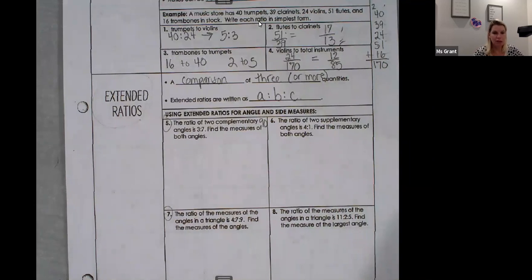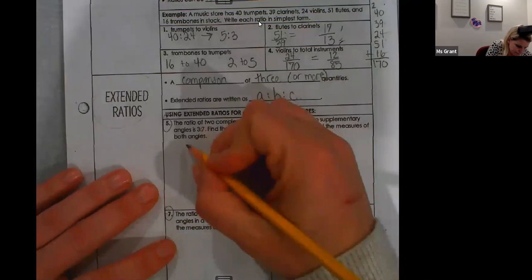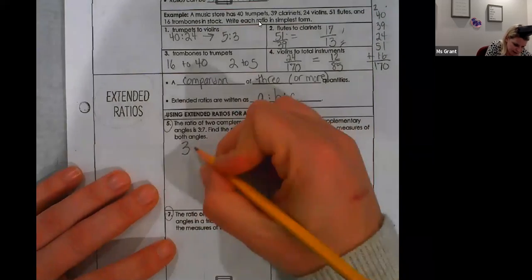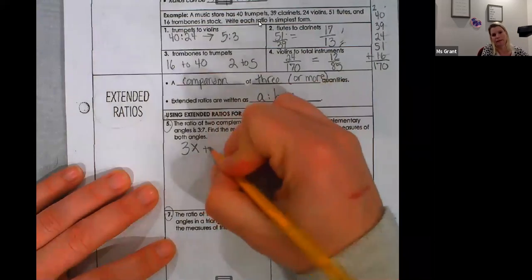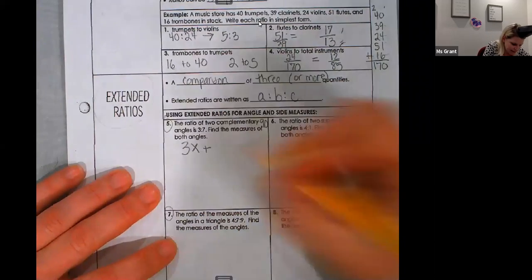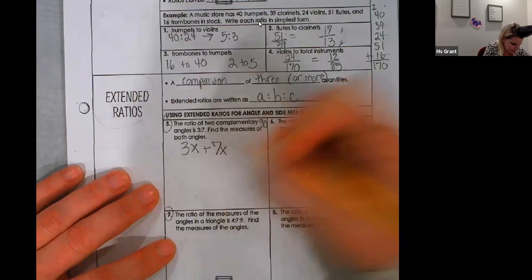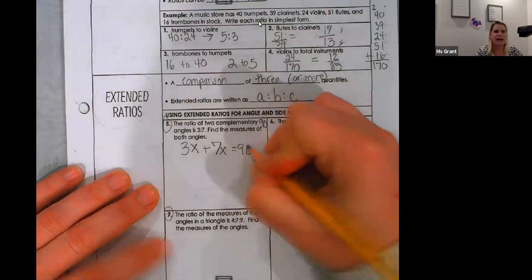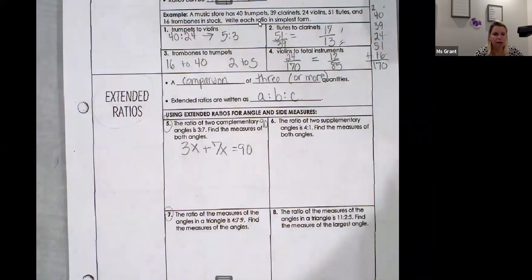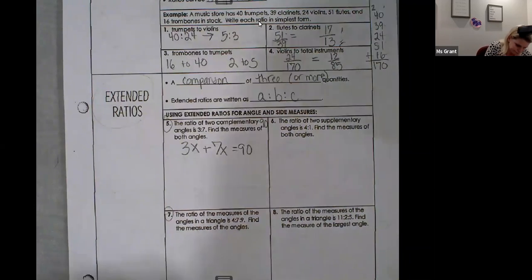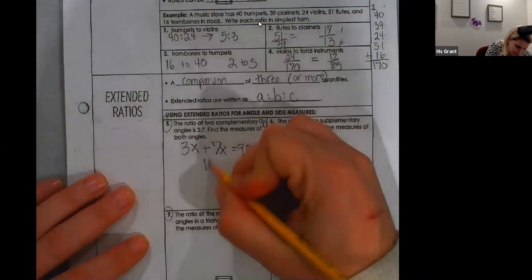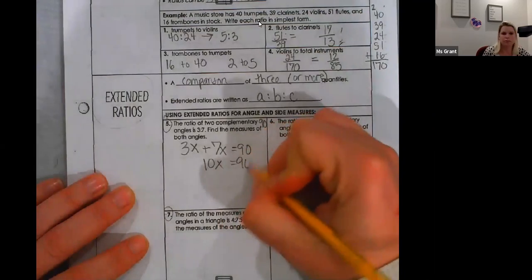Okay. I'm going to do 3 times however big the angle is, 3x plus, and then it says to 7, 7x is 90. So with angle measurements, we're going to use x as the value of the degrees, the angle. So that's how I would compare when I have angle measures.